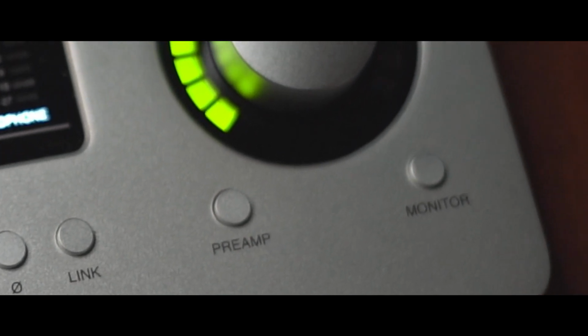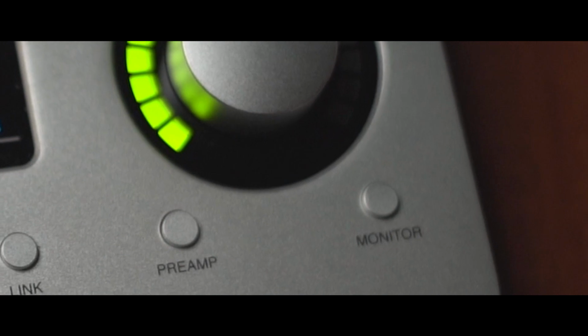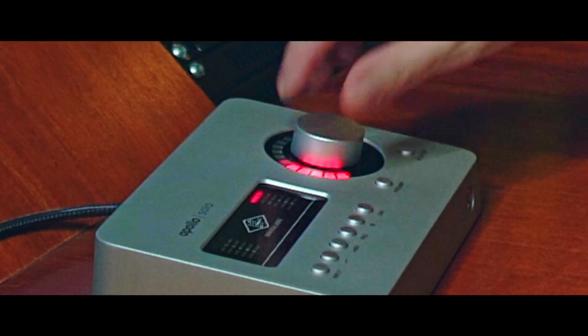Now, specific to Apollo Solos, you'll see this preamp button. What is a preamp? Put simply, a preamp is what's going to amplify your signal going into your DAW. On the Solo, you'll also find a button that says monitor. This is really just referring to your studio monitors or your headphones, right? And it gives you the choice to change the volume for either.